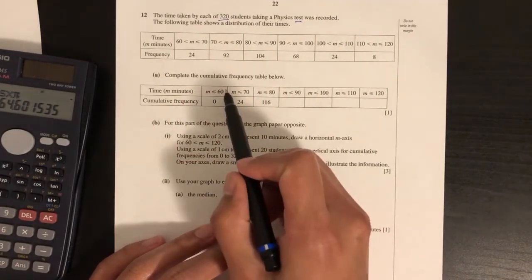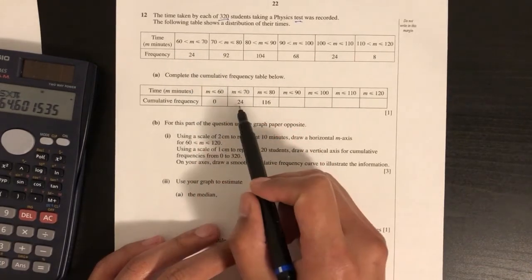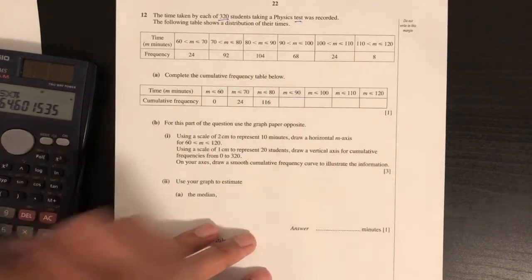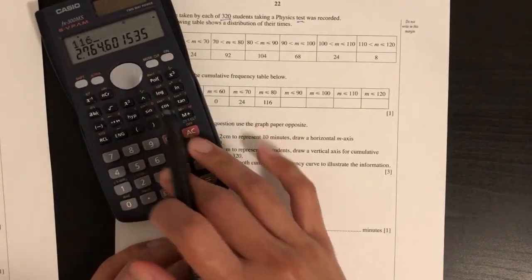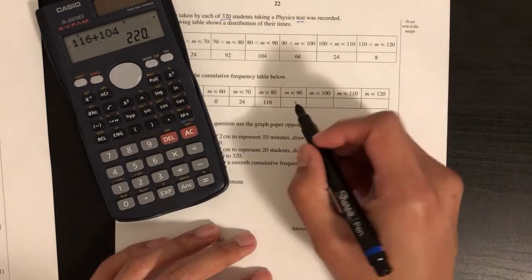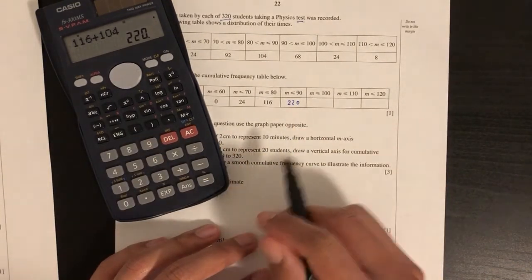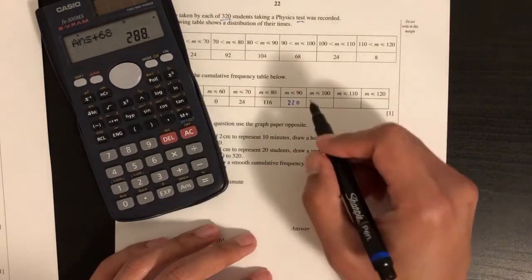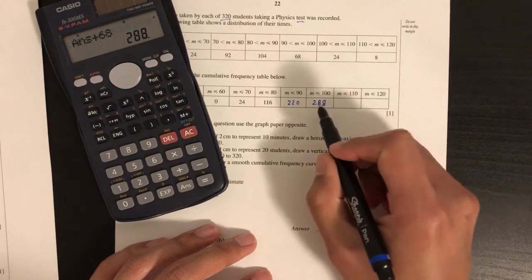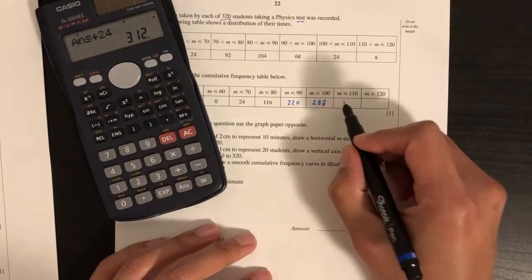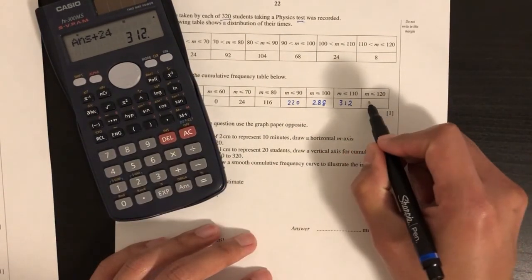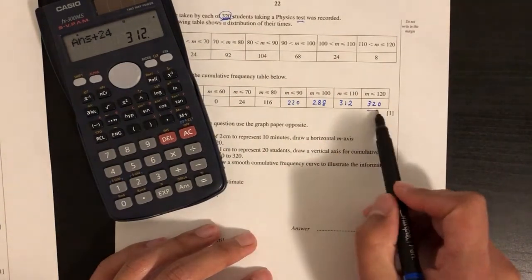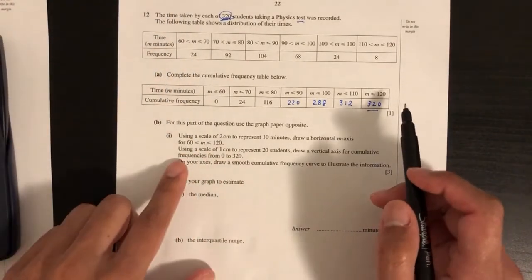Pretty easy. So less than 60 will be 0. So that will be 24. This will be the sum of this. So you have to add this one. So 116 plus 104, that will give you 220. Now for less than 100, you have to take this plus this, 68, that will be 288, and then you have to add this. That will be 312, and finally that should give you 320. It should always equal this number here. So that will be part 1.